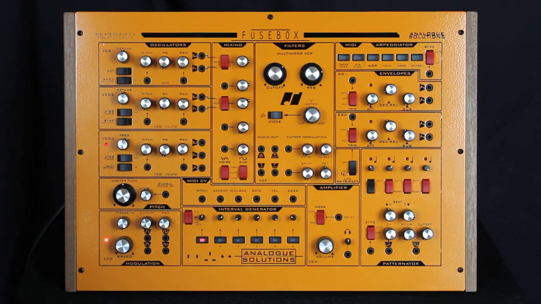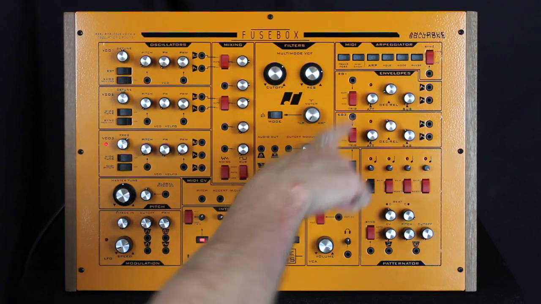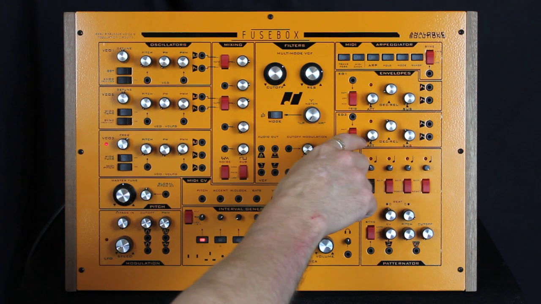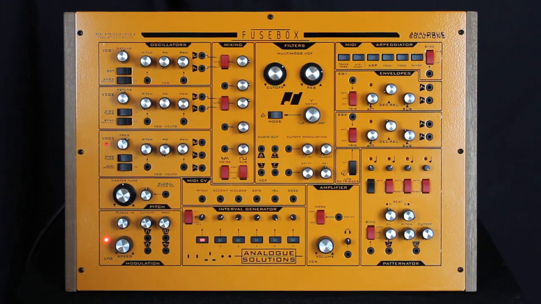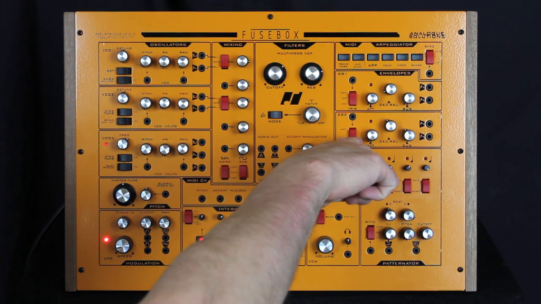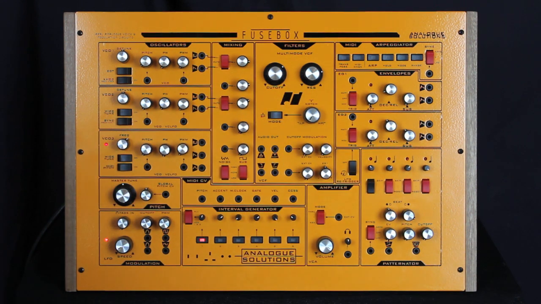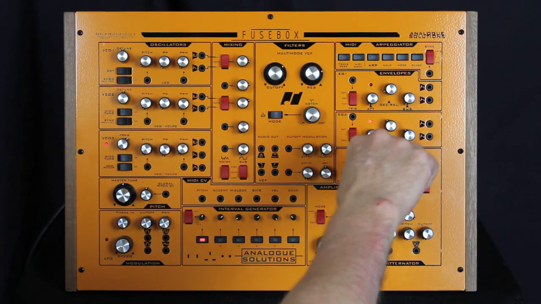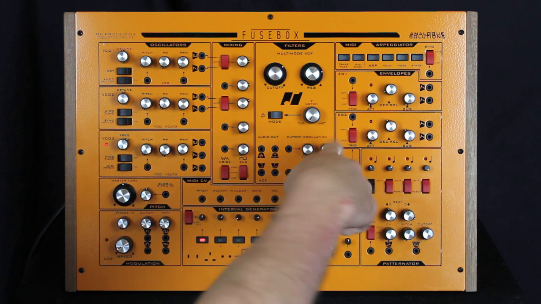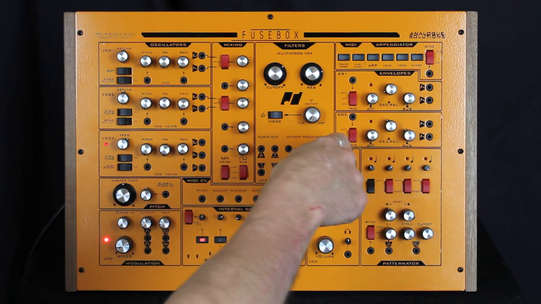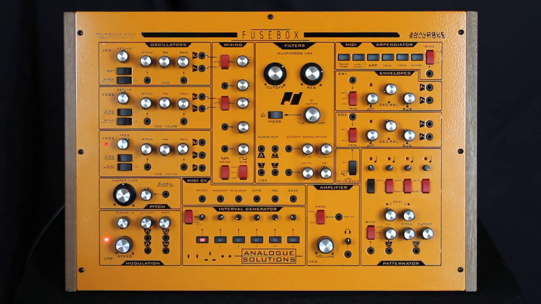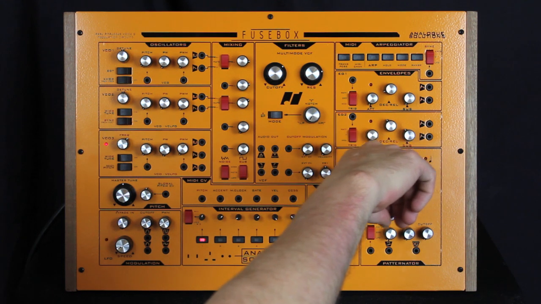Okay, let's talk about the envelopes. First, let's hit EG2, which is the amp envelope. It has a trigger switch, which allows you to define how it is triggered. If you have it set to MIDI, like I currently do now, it is triggered by the MIDI keys that I'm playing. They're triggered via MIDI. All right, so that's what's currently happening.